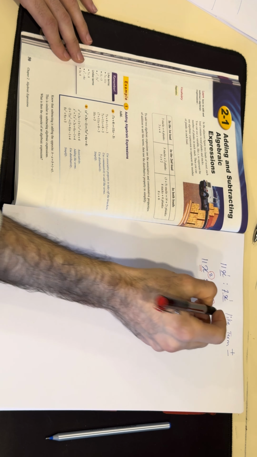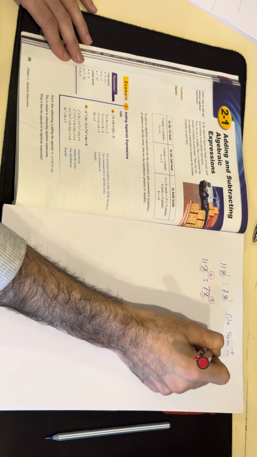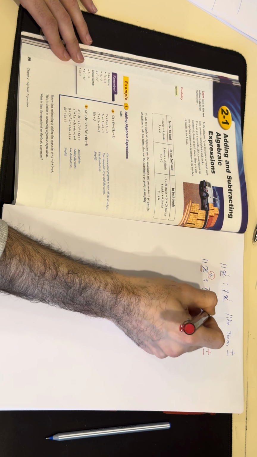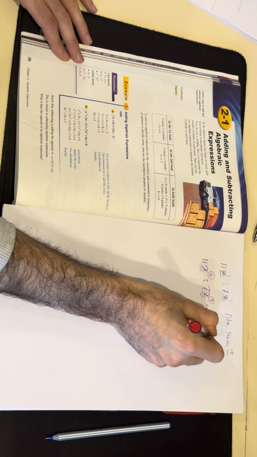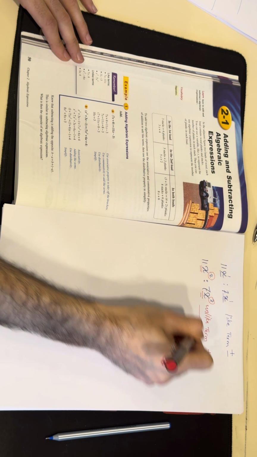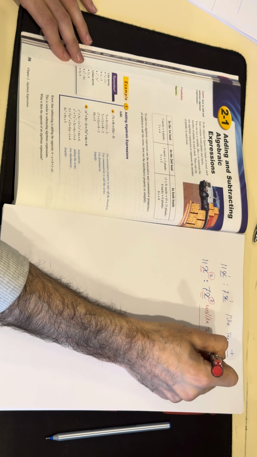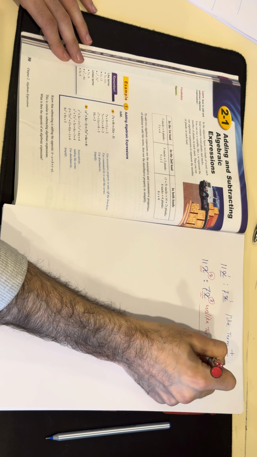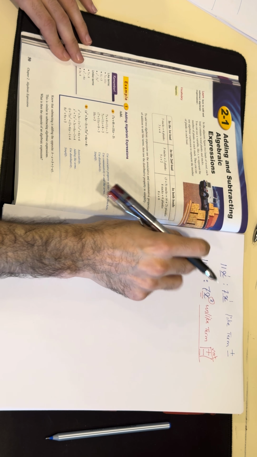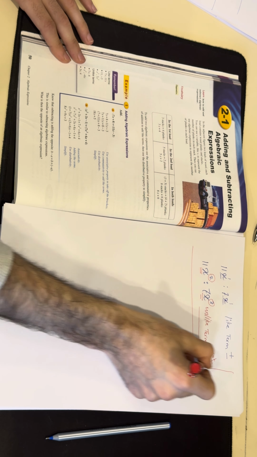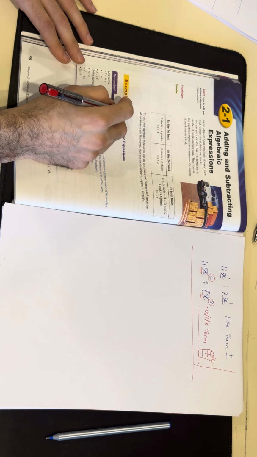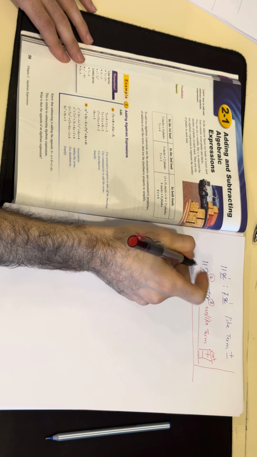If you have different powers, you cannot add and subtract because they are unlike terms. So if you have something like this, you leave it like that and say we cannot add and subtract it.